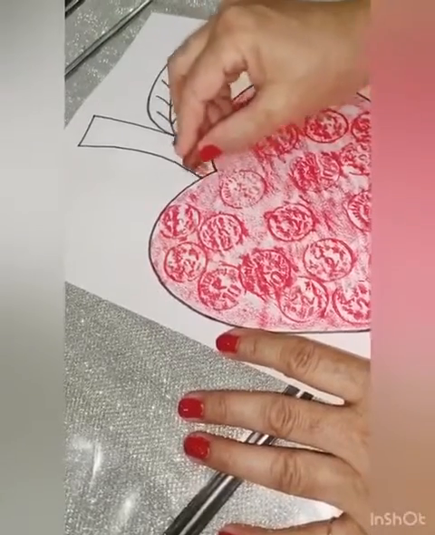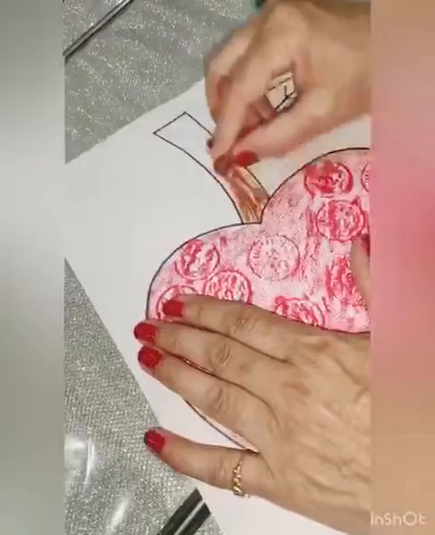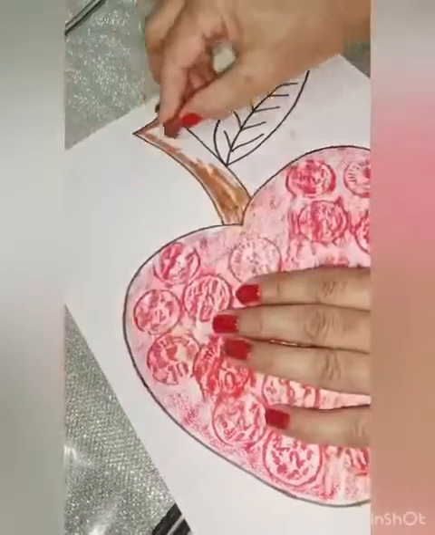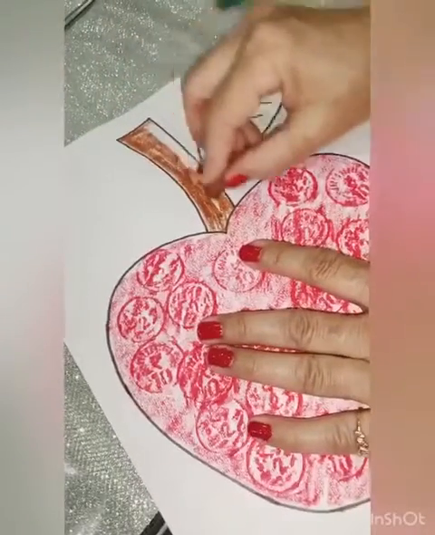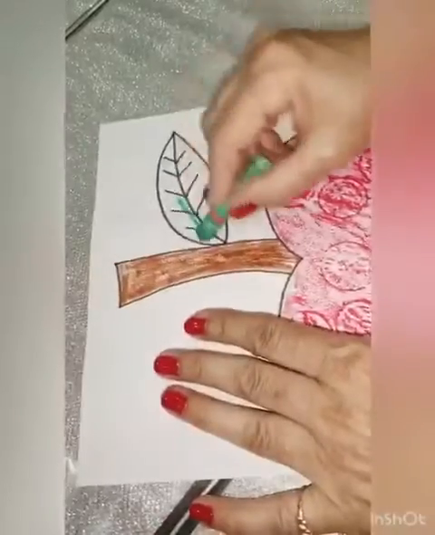Apply brown color in the stem and green color in the leaf.